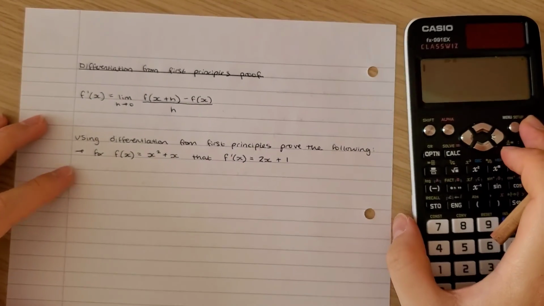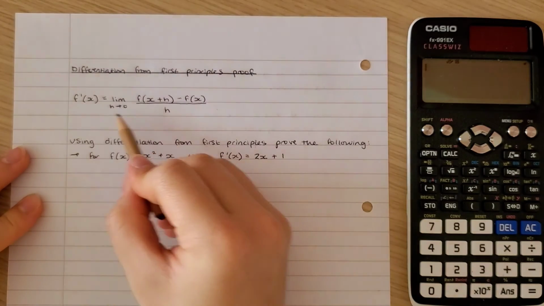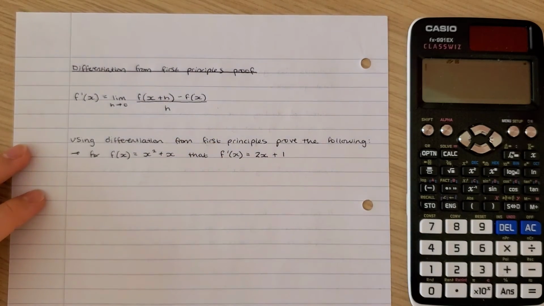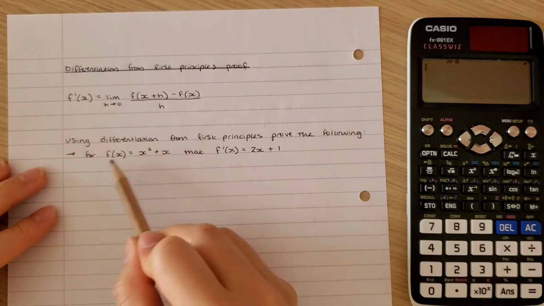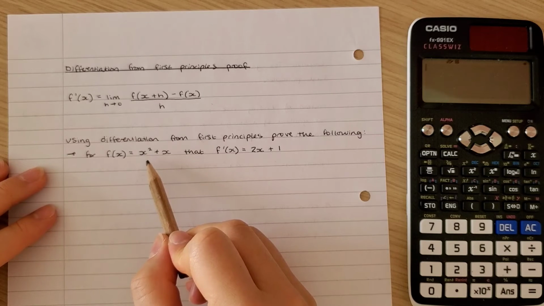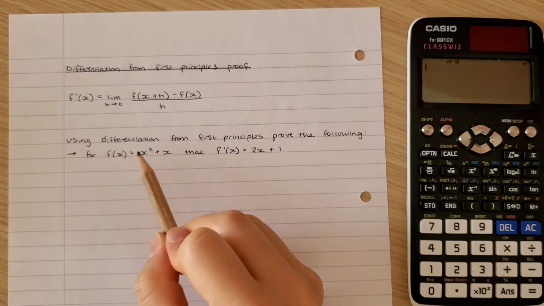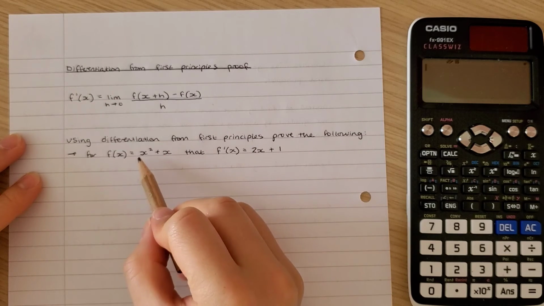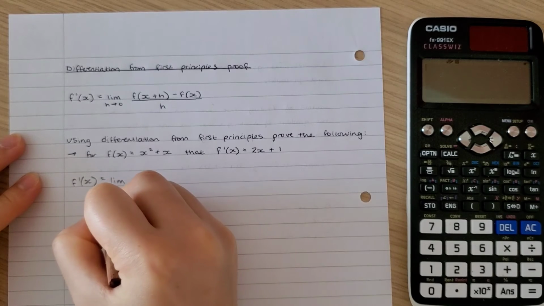Another way you might be asked in an exam is differentiation from first principles, which uses this formula. It's more of a proof to prove that something differentiates. So I'll do an example. We have this equation and we want to prove that its differentiated form is this, using differentiation from first principles. So we put in our equation, we have dy over dx equals lim h.